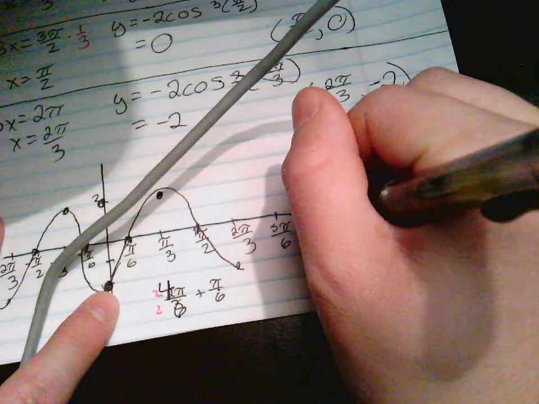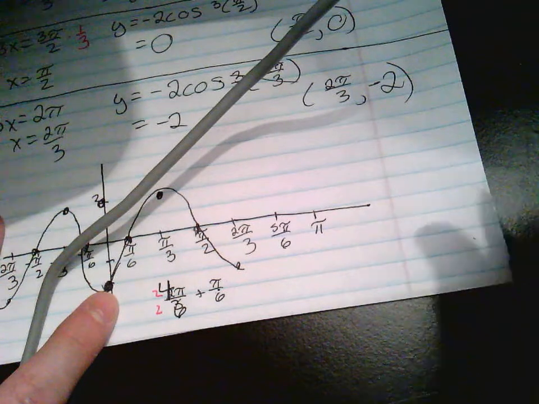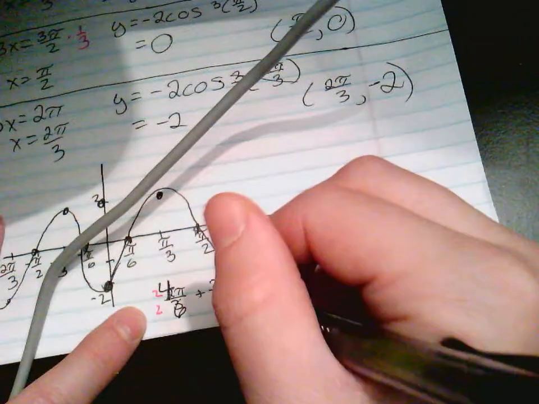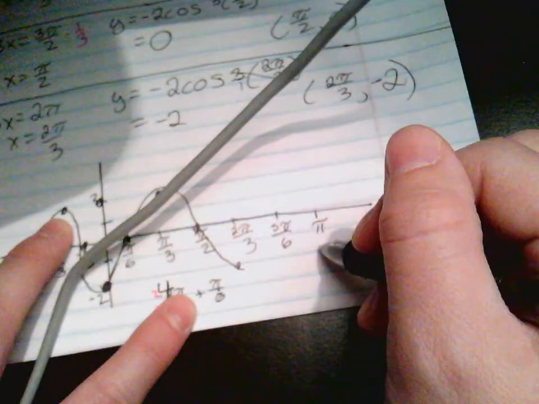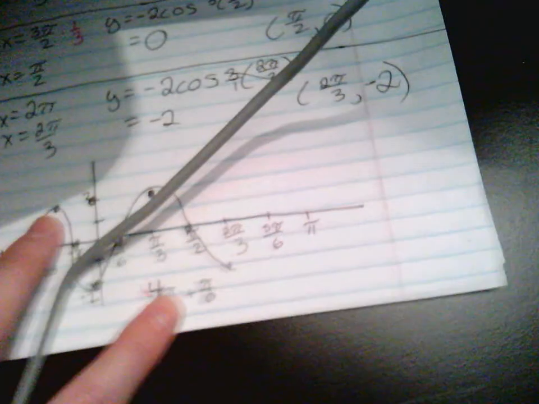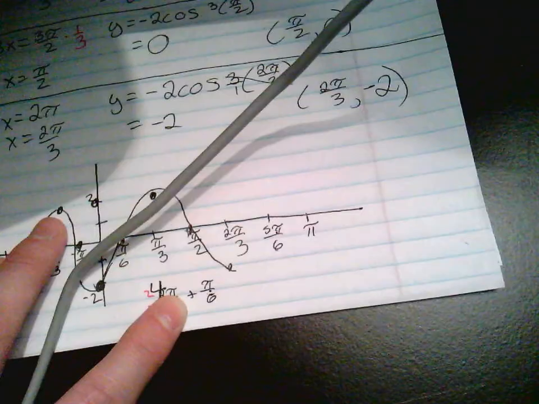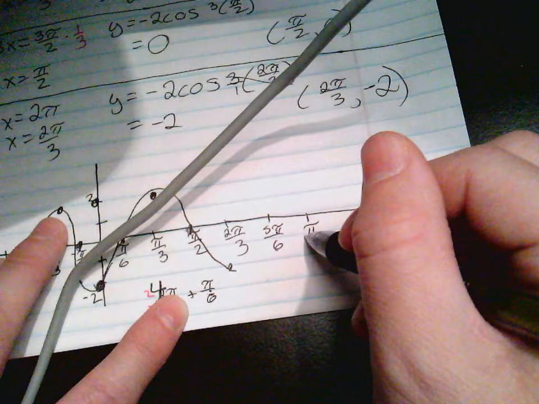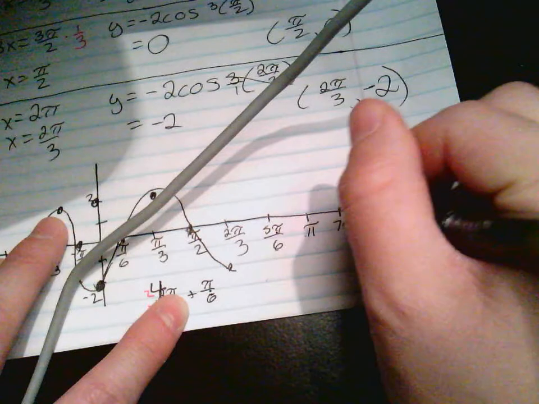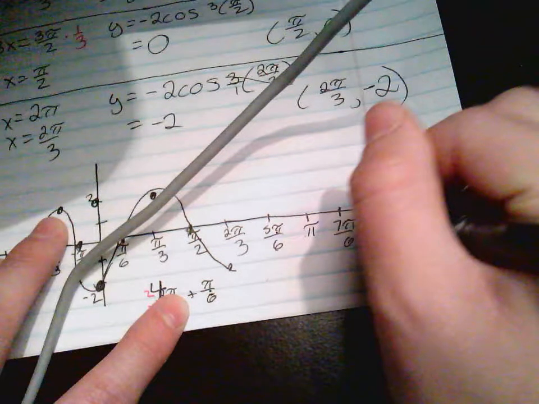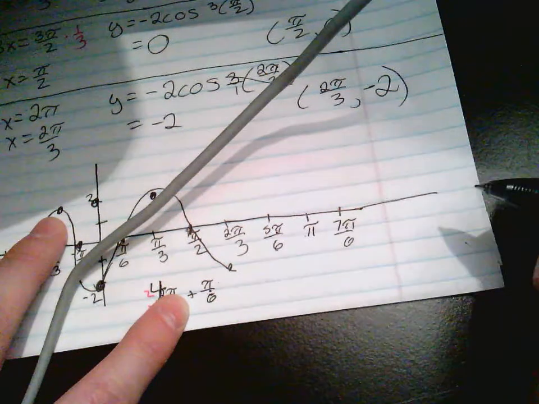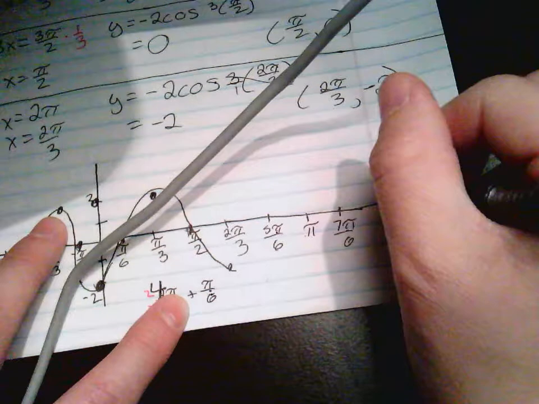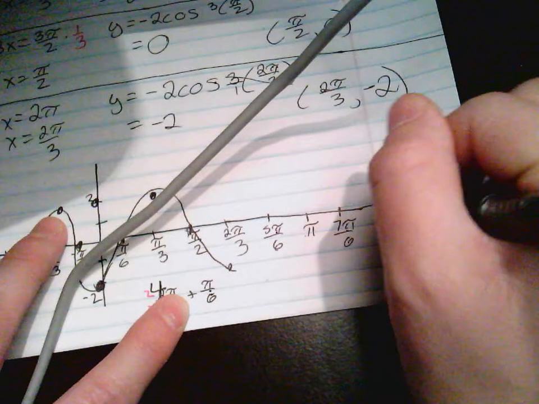Since I'm adding pi over 6, I'm just going to go ahead and make that into the same denominator. So the same denominator between 6 and 1 is 6. So you're going to have 6 pi over 6 plus pi over 6, which gives you 7 pi over 6. Plus pi over 6 is 8 pi over 6, which turns into 4 pi over 3. Okay, so that's 1, 2, 3, 4. That should be good.